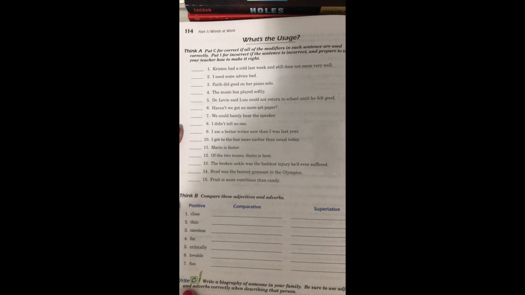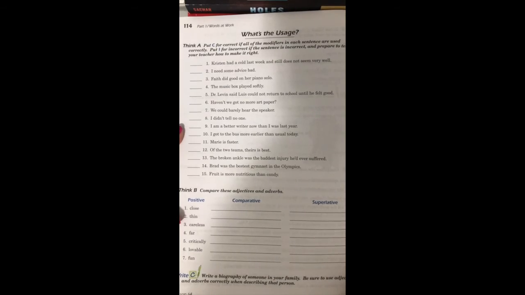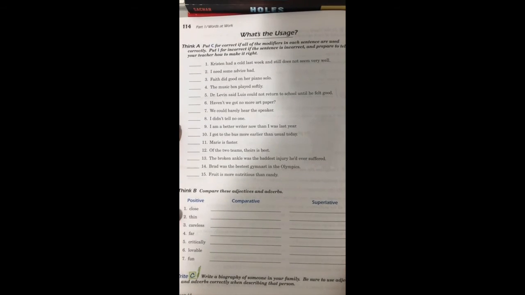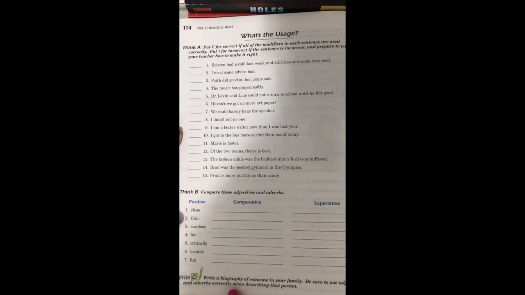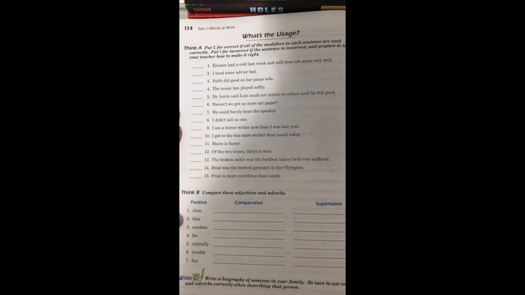Here on the bottom, you have a little writing activity, which is part of your writing grade. It says to write a biography of someone in your family. Be sure to use adjectives and adverbs correctly when describing that person. It doesn't have to be a whole story. I just want to know a little bit about somebody in your family and use a lot of describing words. So lots of adjectives and lots of adverbs.